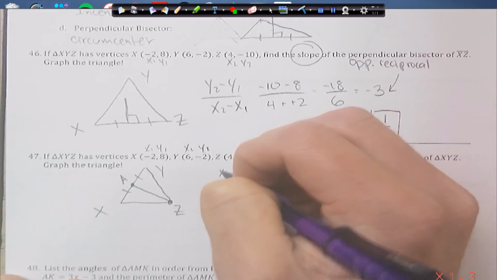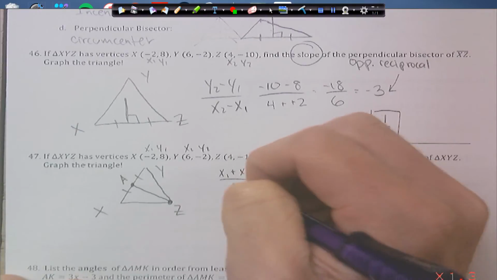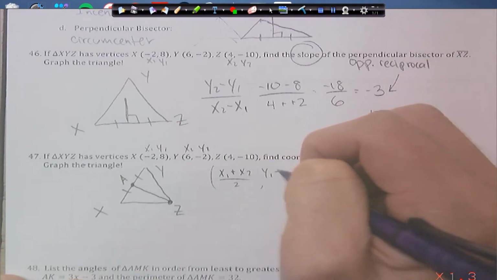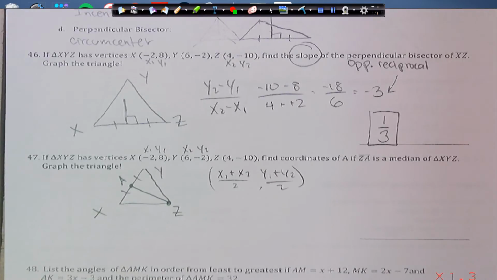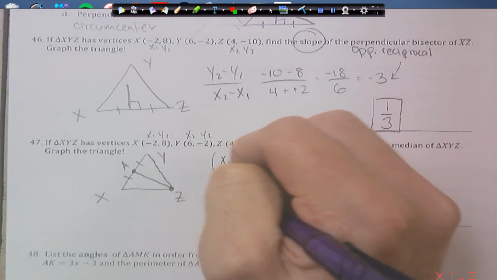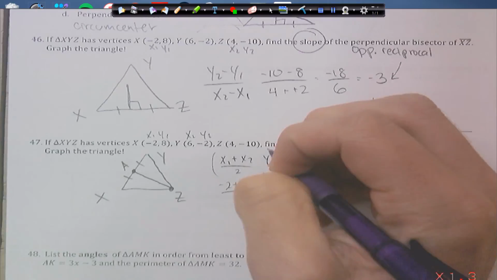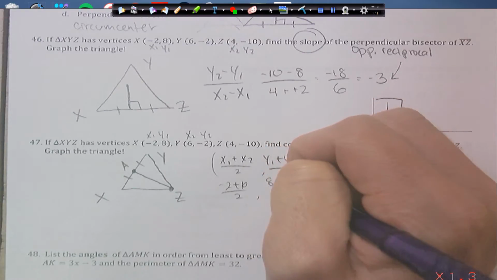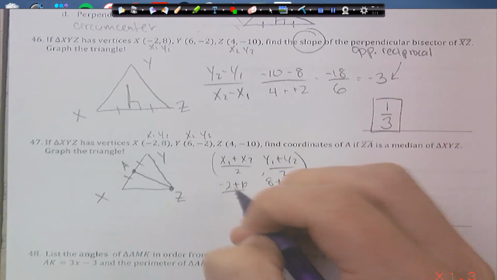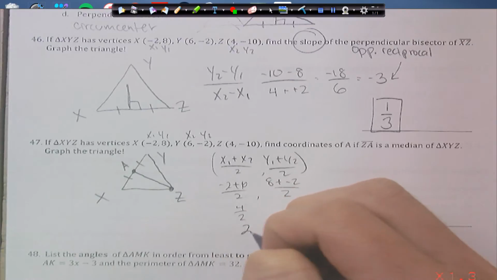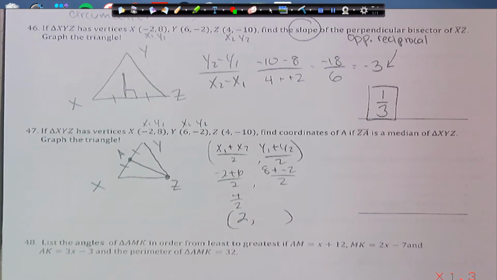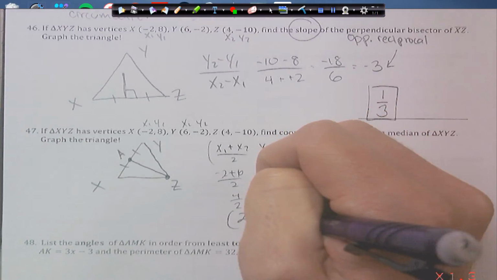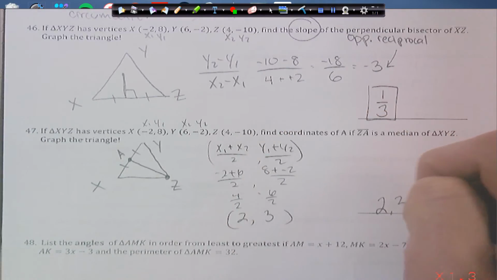The midpoint formula is x1 plus x2 divided by 2, comma y1 plus y2 divided by 2, and we should be able to get our midpoint. So that's going to be negative 2 plus 6 divided by 2, and then 8 plus a negative 2 divided by 2. That's 4 divided by 2, which is 2. And that's going to be 8 minus 2, which is 6 divided by 2, which is 3. So we should get 2 comma 3.